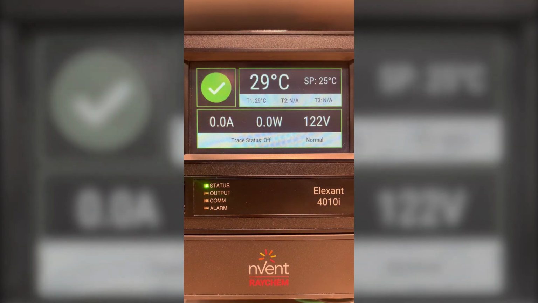On the main screen, you'll see a green check mark, which means that there are no alarms. It will also display your temperature, which is 29 degrees Celsius, and also the set point at 25 degrees Celsius. Should you have multiple RTDs, it will also display your temperature sensor 1, 2, and 3. Now, I will simulate a lower temperature, which will trigger the output to turn on. Once the temperature reaches below the set point, the output will be triggered.